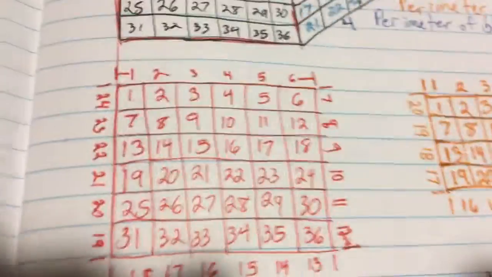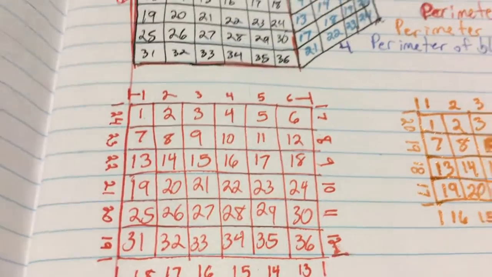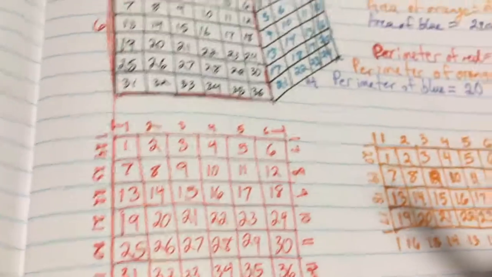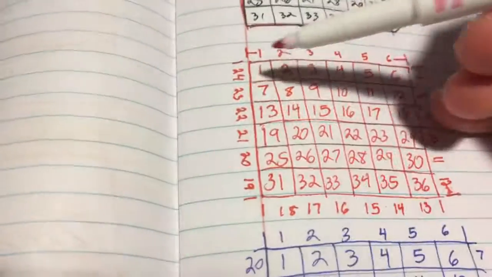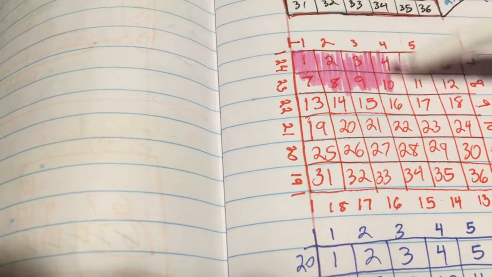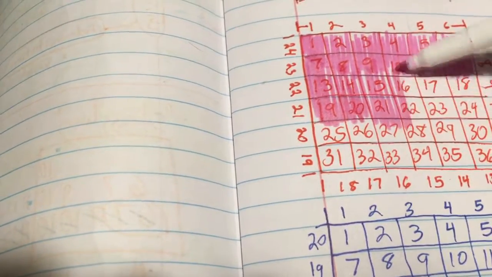If I were to take my highlighter and color in the square, then I would literally be filling in the area inside. The area inside, keyword.